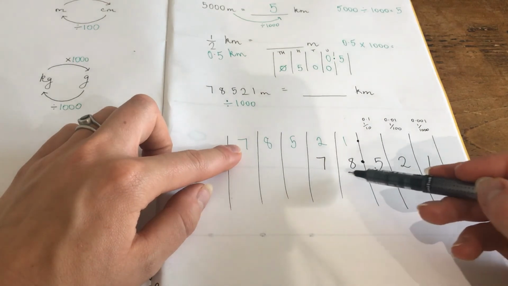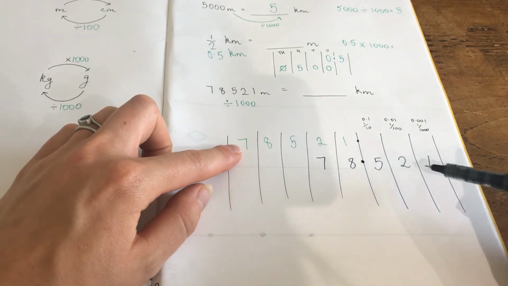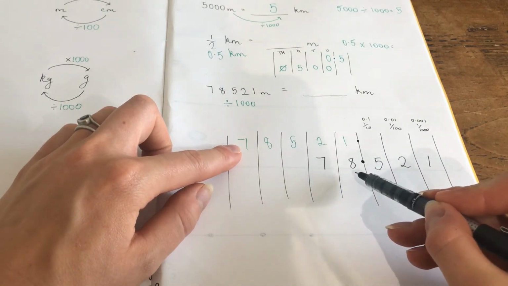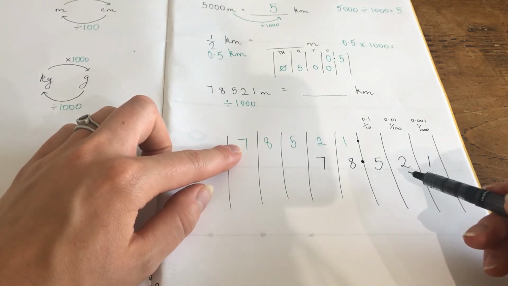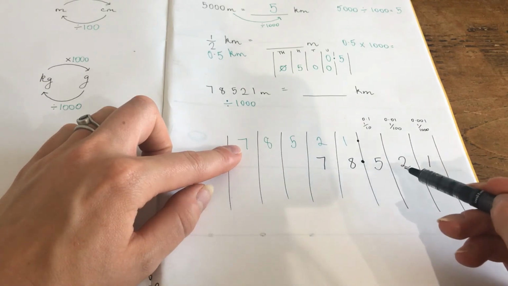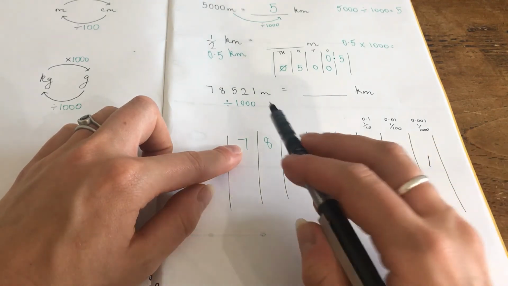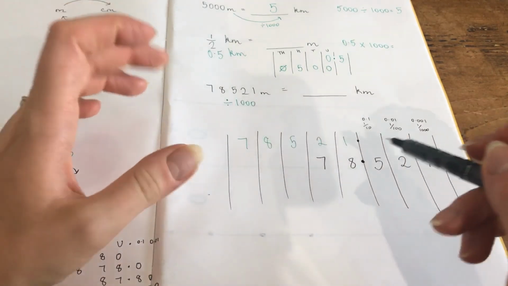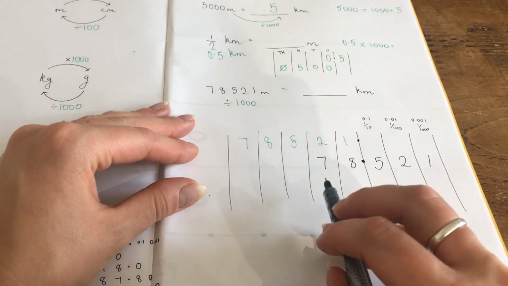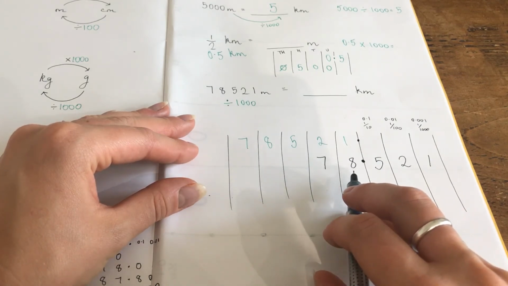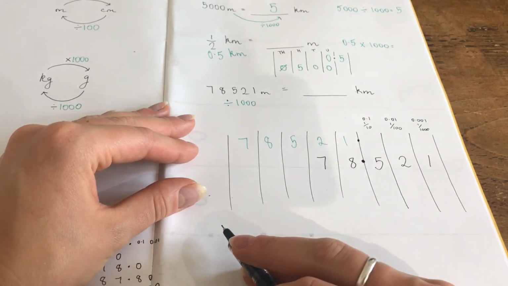So we've ended up with 78.521. Crazy number. 78.521 tells us that there's 78 whole kilometres, and then we've got 0.521, which is pretty much a half. So we've got about 78.5 kilometres. So it's told us the total number, and then we've ended up with a decimal because it hasn't just got zeros on the end, it's not a nice round number, so we are going to end up with some leftover. And actually this means we've got 78 kilometres, and then we've got 521 metres left over.